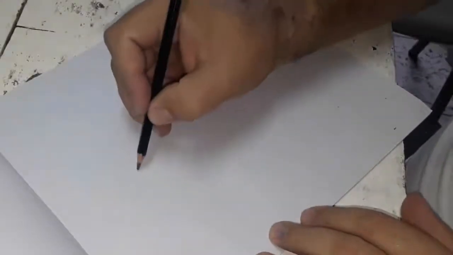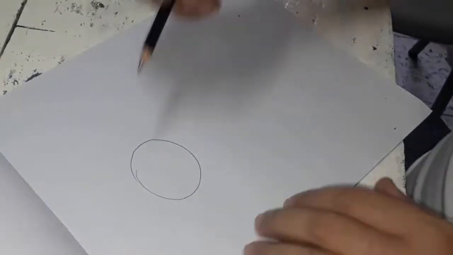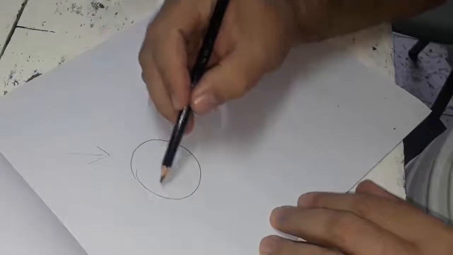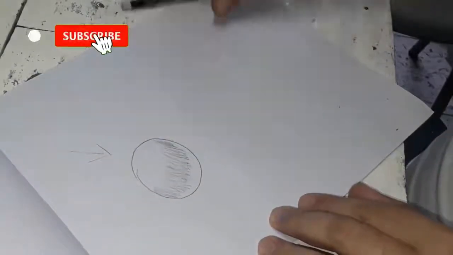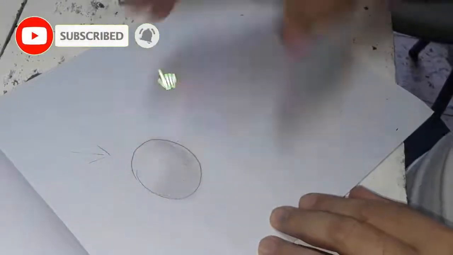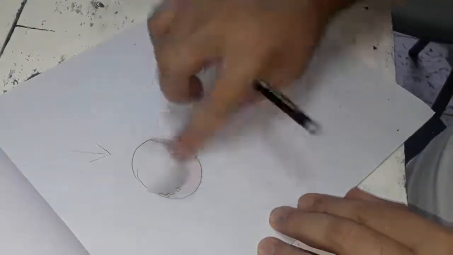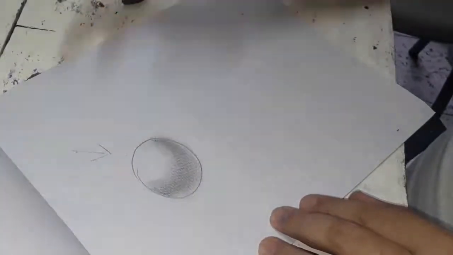We're going to start from the basic. The basic will be the light. And we need to define what's the angle or where the light comes from. We are going to be shading a little bit and fading a little bit. The first object we are going to be drawing is a sphere. We don't want to leave a very dark deep shadow because it will look like a square.